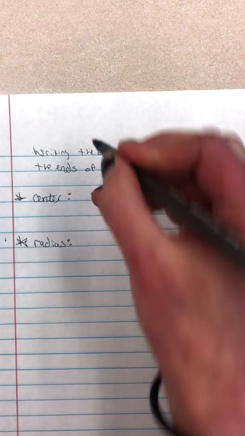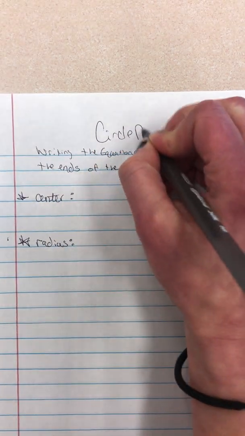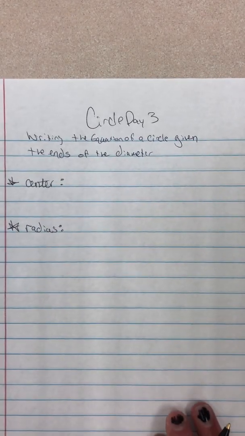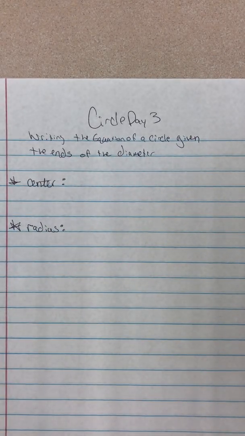So this is going to be circle day 3. There's a lot of information on this day, so make sure you are taking notes. We are going to write the equation of a circle given the ends of the diameter.